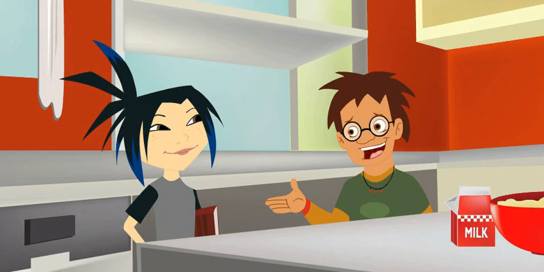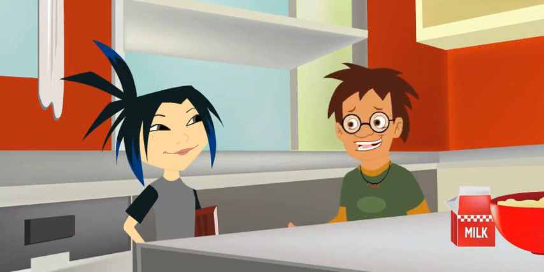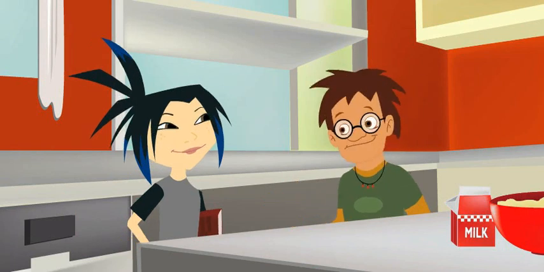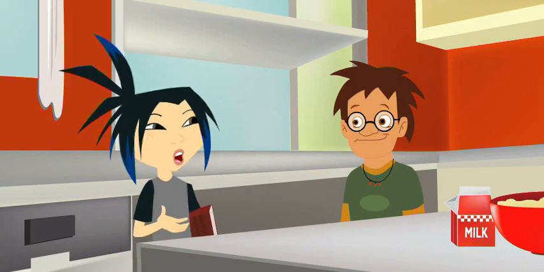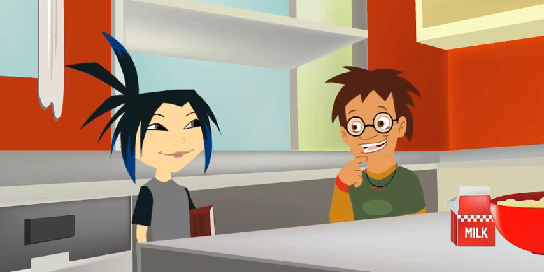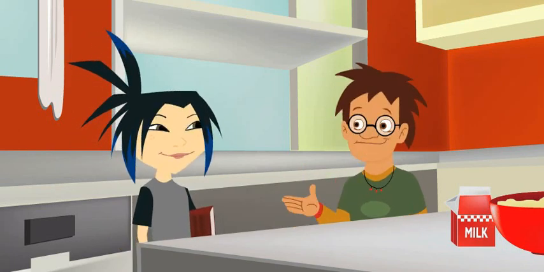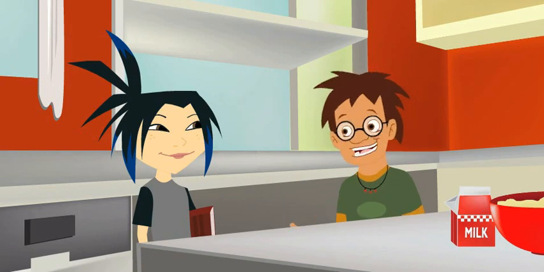You were right. The cake is like a compound. Little Miss Scientist strikes again. See? Now it's your turn to explain, Sam. All right, let's see if I've got the art of elements and compounds down to a science.